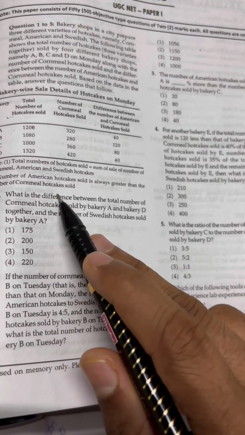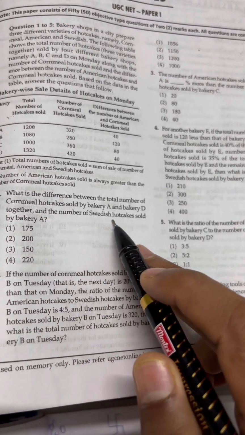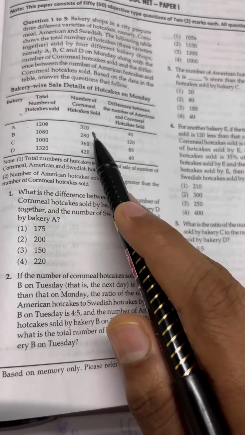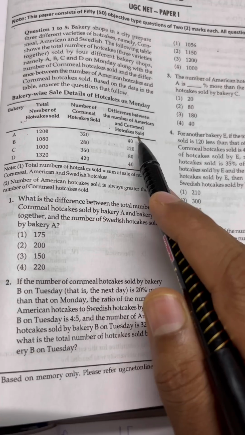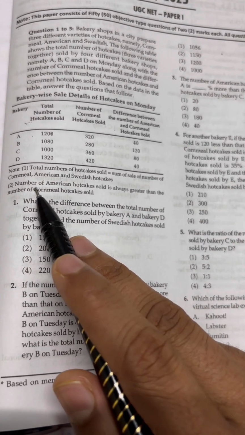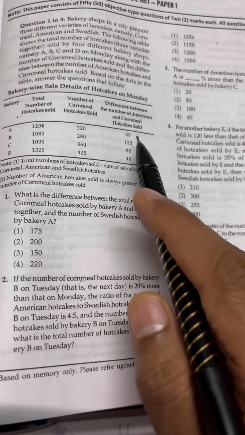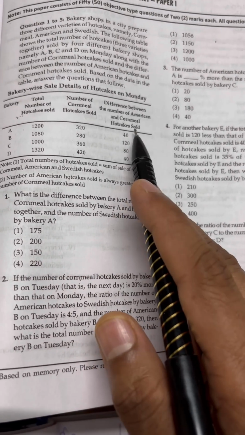And they are saying the difference between these together and, that means minus, the number of Swedish hotcakes sold by bakery A. For bakery A, the Swedish hotcakes they did not give directly, but they gave the difference between American and cornmeal hotcakes sold. In notes 1 and 2 they have given that the number of American hotcakes sold is always greater than the number of cornmeal hotcakes sold, which means this is American minus cornmeal, because American is always greater. That's why we take it as American minus cornmeal.